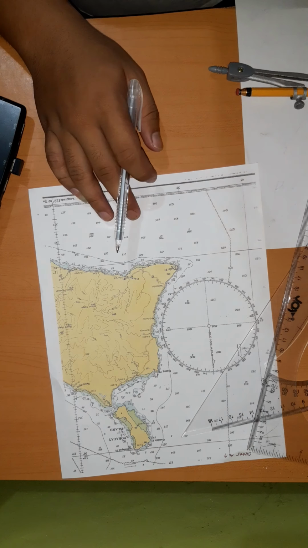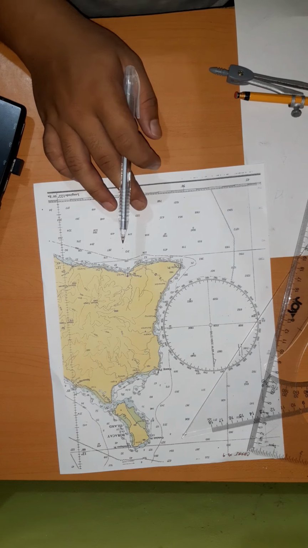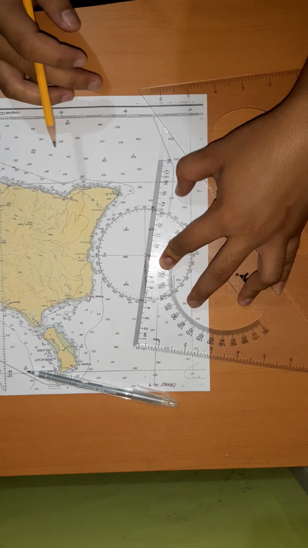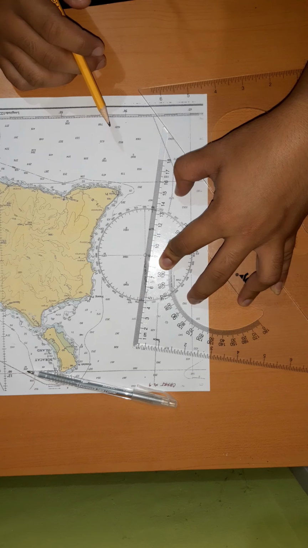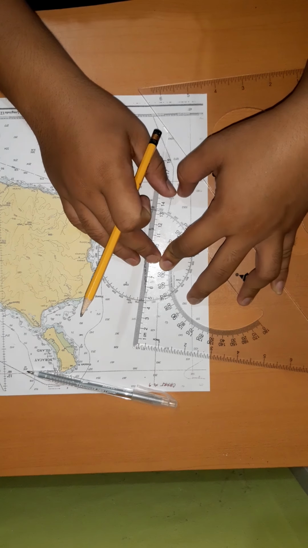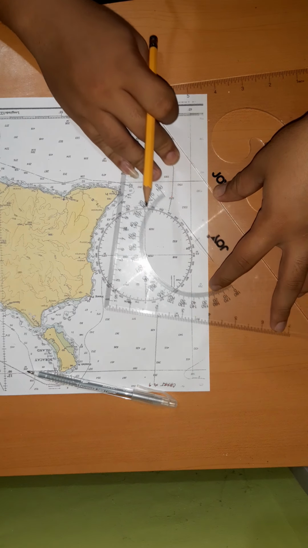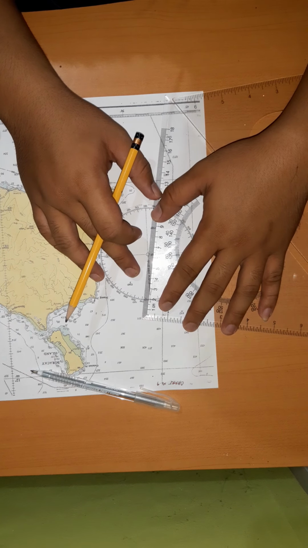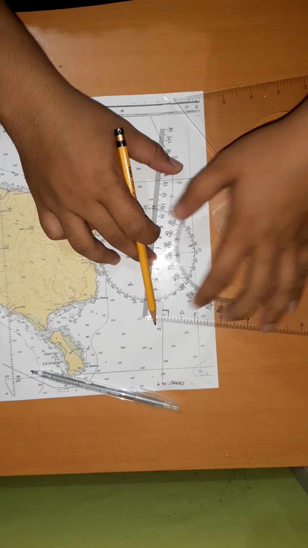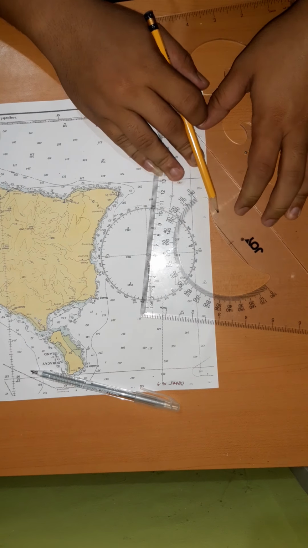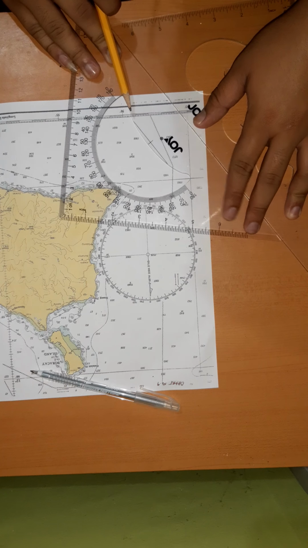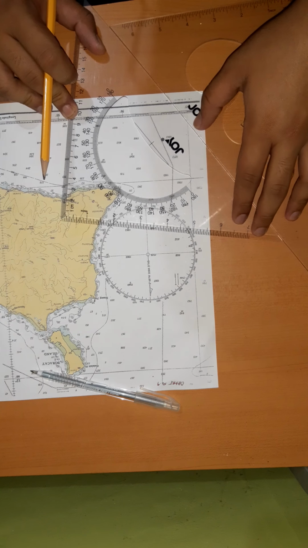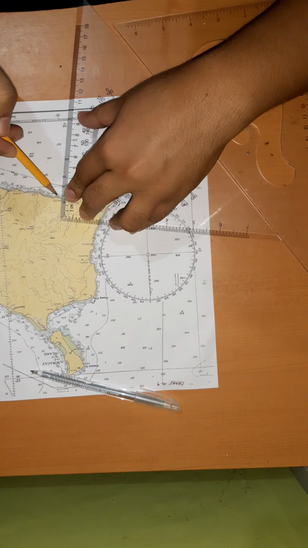As it says, La Libertad has 8 degrees true, so right now we have the true bearing of La Libertad, which is 8 degrees true. We're going to La Libertad right here, and we're going to make a line of position, this one.